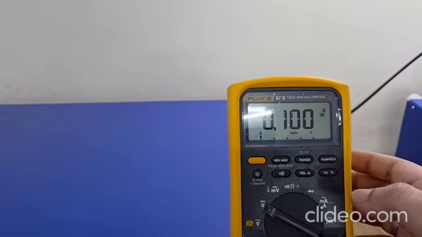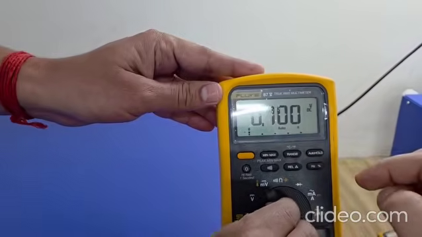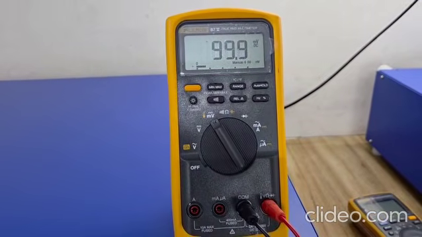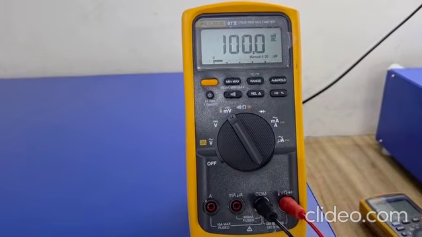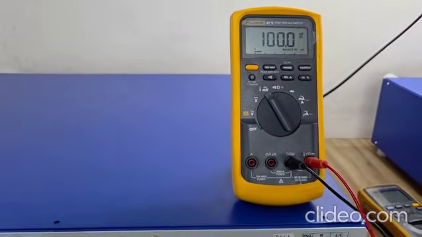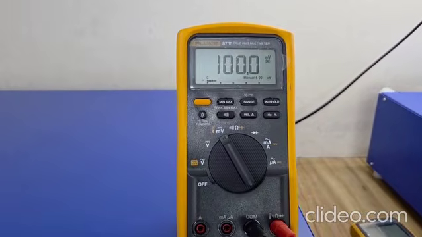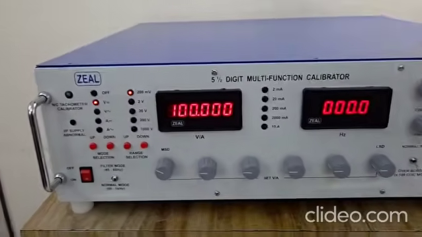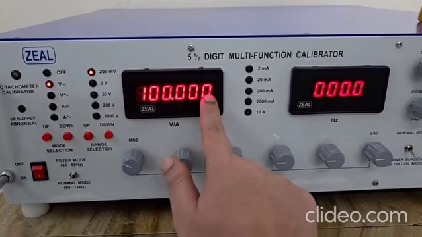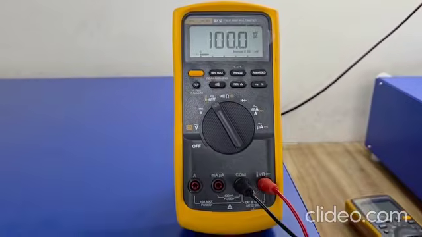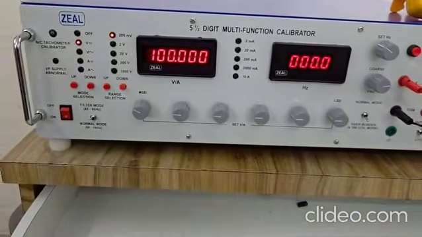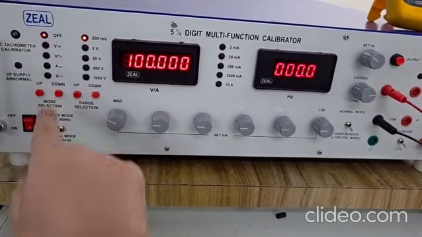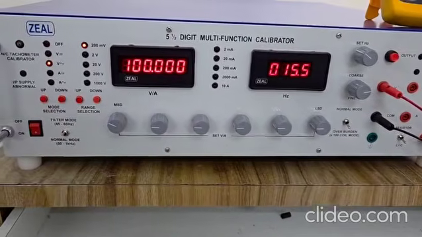I can just change the range to 100 millivolt. Yeah, if I put it on the millivolt range, it is fairly showing us 100 millivolt. So it can be said that it is quite accurate. See, the display resolution over here is 3.5 and we provide 5.5, so you get 100.000, it displays 100.0.